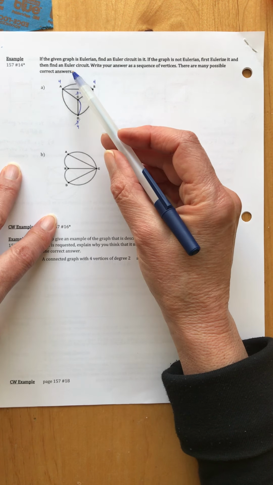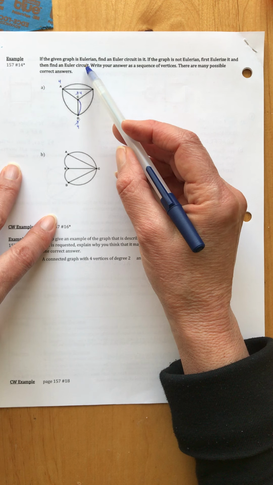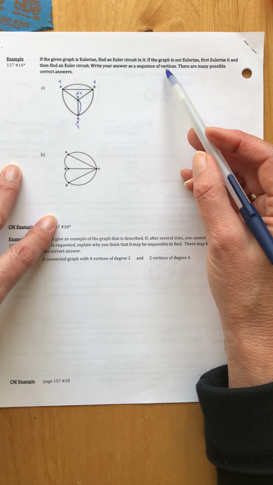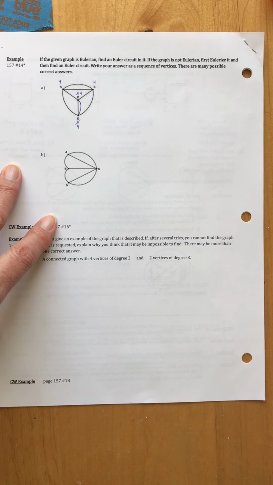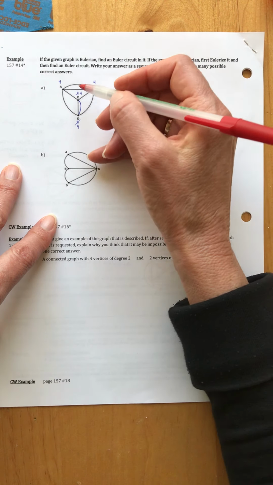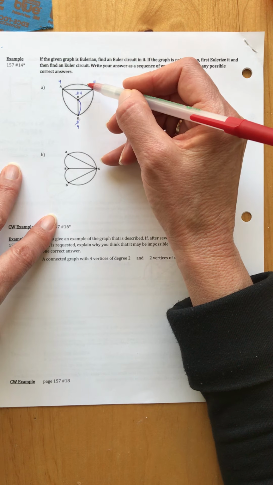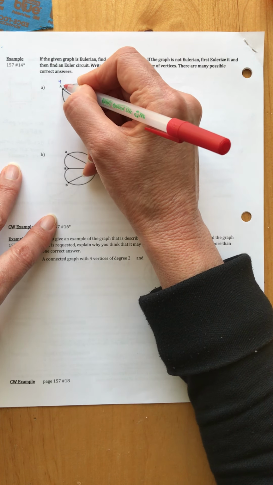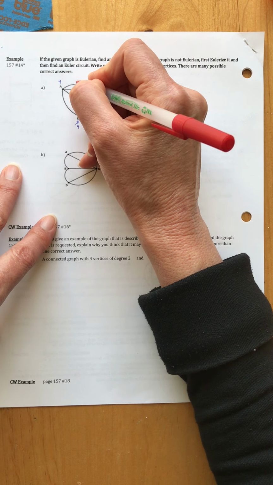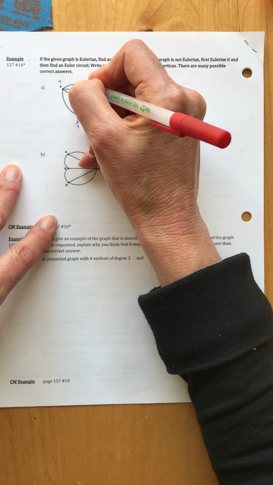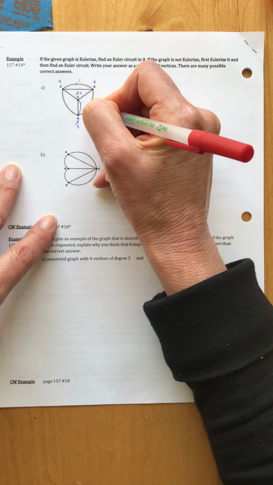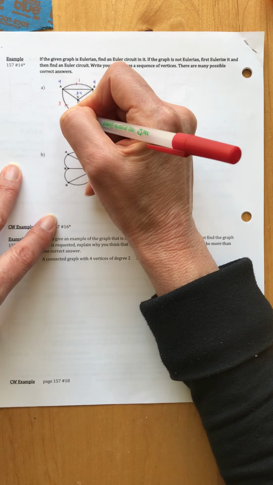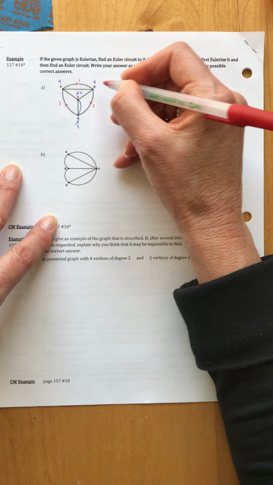Now it says we're supposed to find an Euler circuit. So that's what we're going to do, and we're going to list the vertices. There are many different ways to do this. Remember, all you have to do is start and end at the same spot and cross things just once. So I'm going to start at A. That just makes it easy. We're going to go this way, and we'll say 1. Then we'll go around the outside, and that's 2. Keep going around the outside, that's 3.